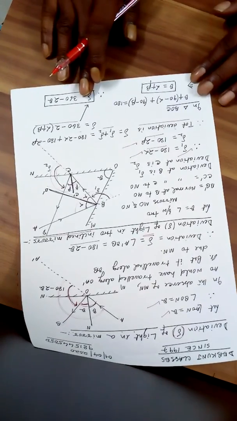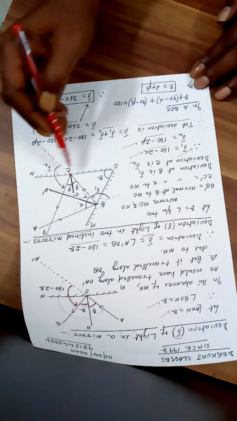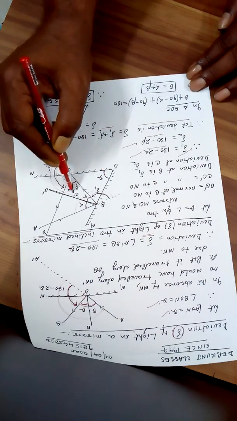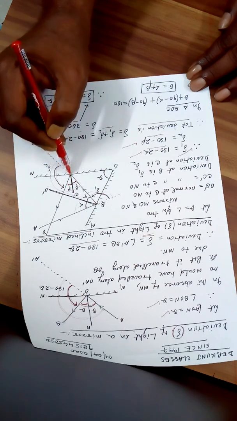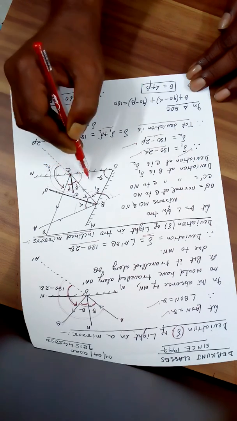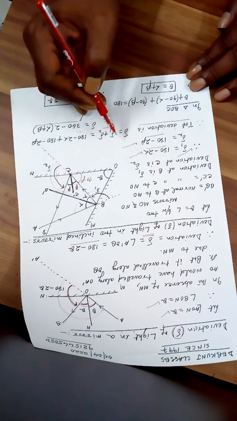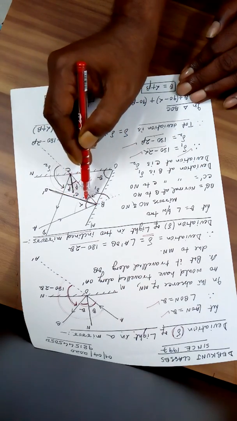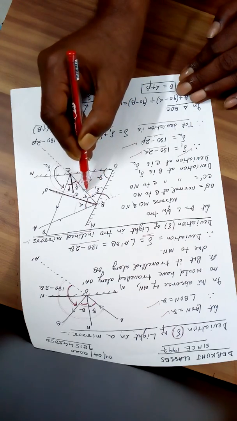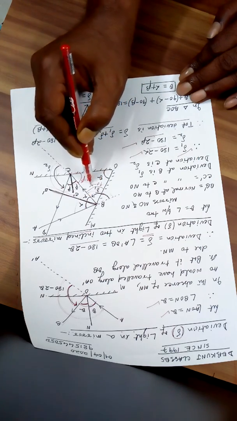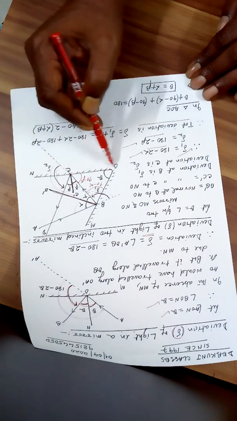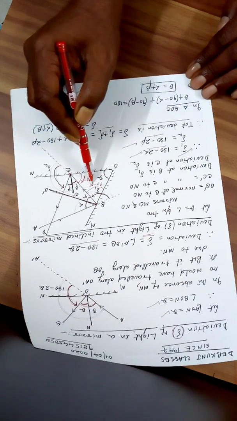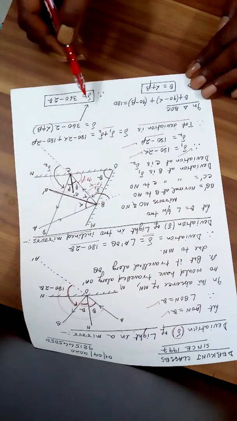Now look at the triangle BOC. Let this angle be theta. Since this is beta and this is perpendicular to this, therefore this is 90 minus beta. To this mirror, this is the normal, this is alpha, so this much is equal to 90 minus alpha. So in triangle BOC there are three angles, theta, 90 minus beta, 90 minus alpha, and the sum of three angles should be 180.